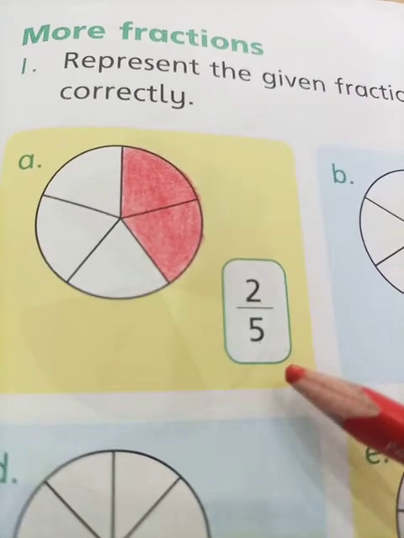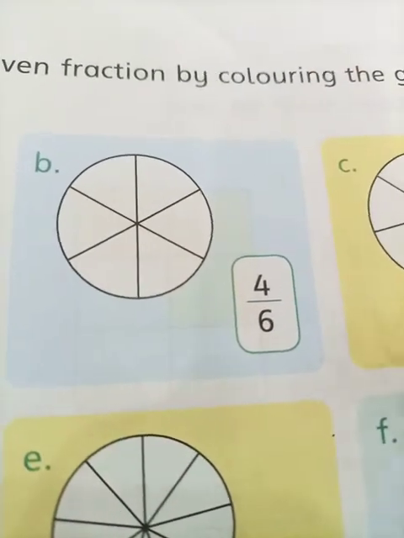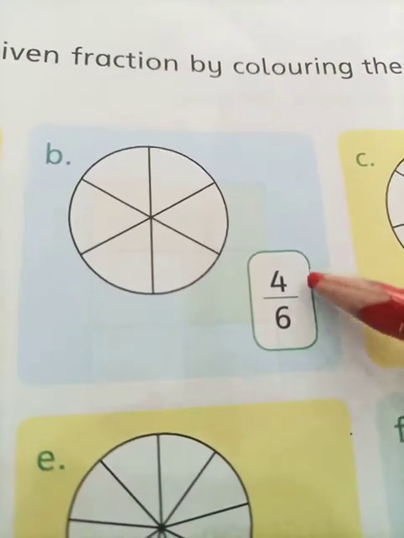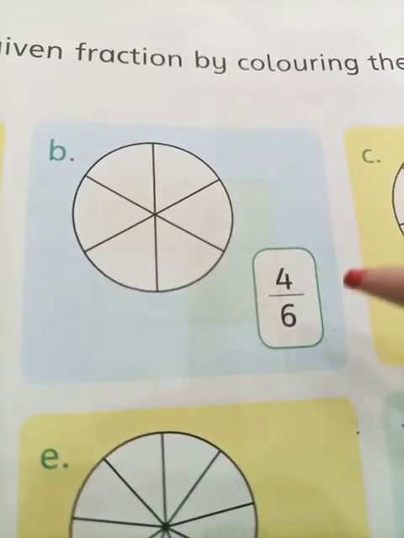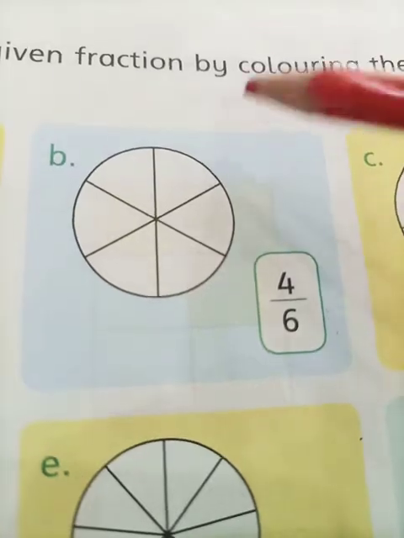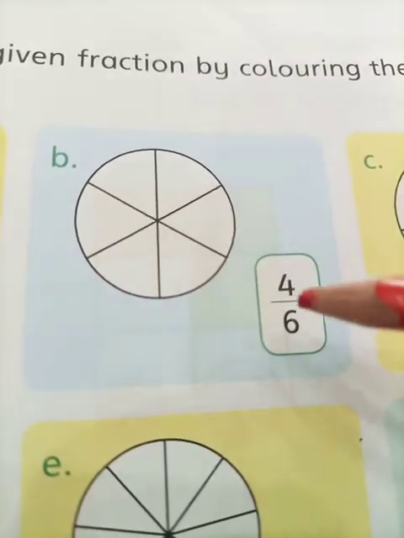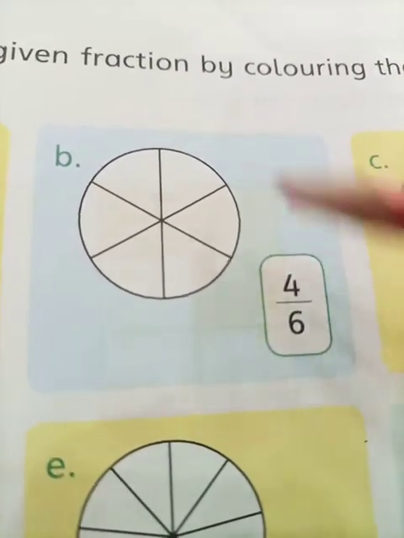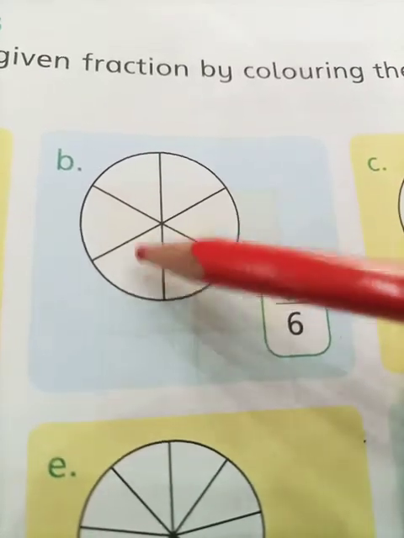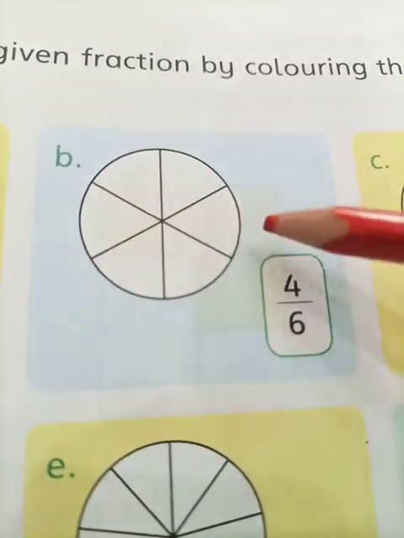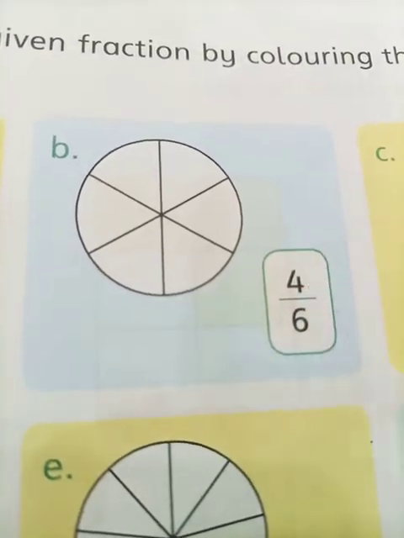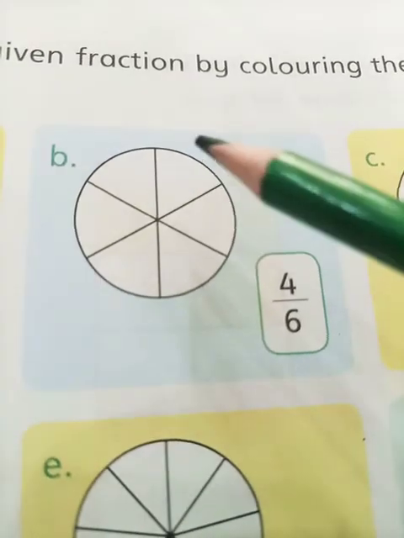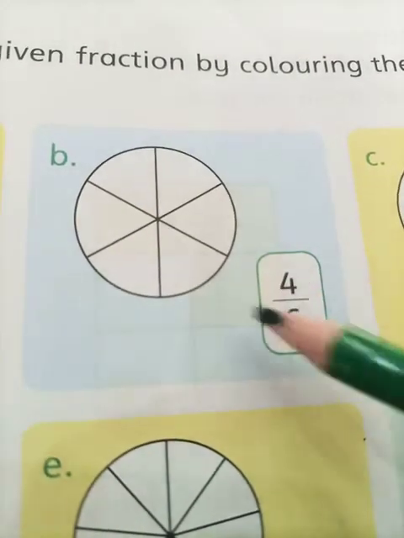Okay students, now come towards part B. In this, the fraction is 4 by 6. So students, you are going to color 4 portions of the 6. Now students, firstly count the portions, whether they are 6 or not. 1, 2, 3, 4, 5 and 6. So here we are having 6 parts, out of which we are going to color only 4 parts. Here I am using the green color to color the 4 parts.